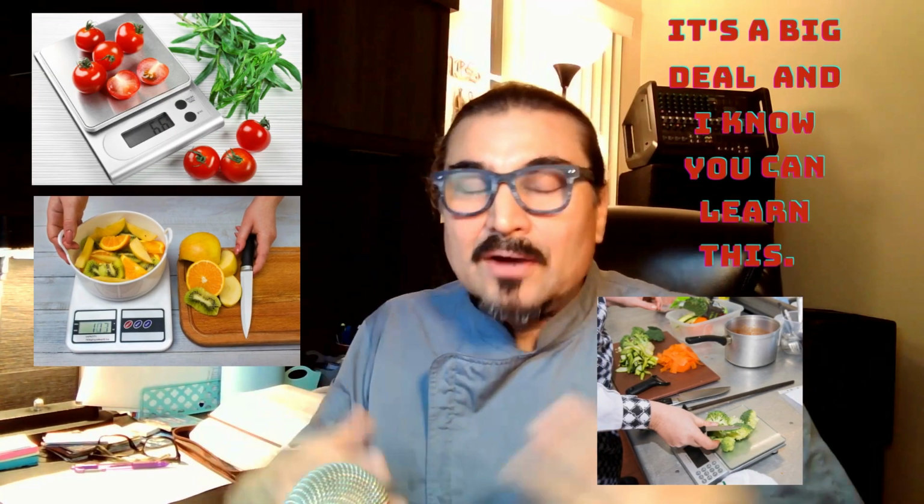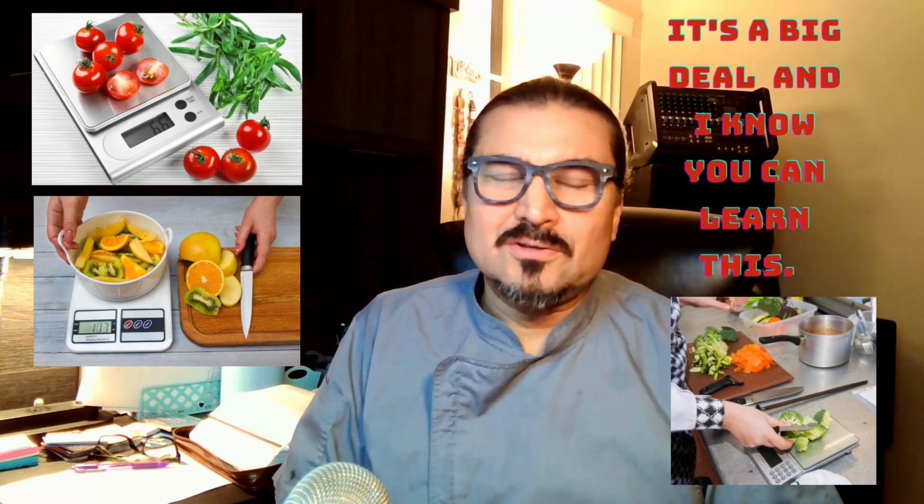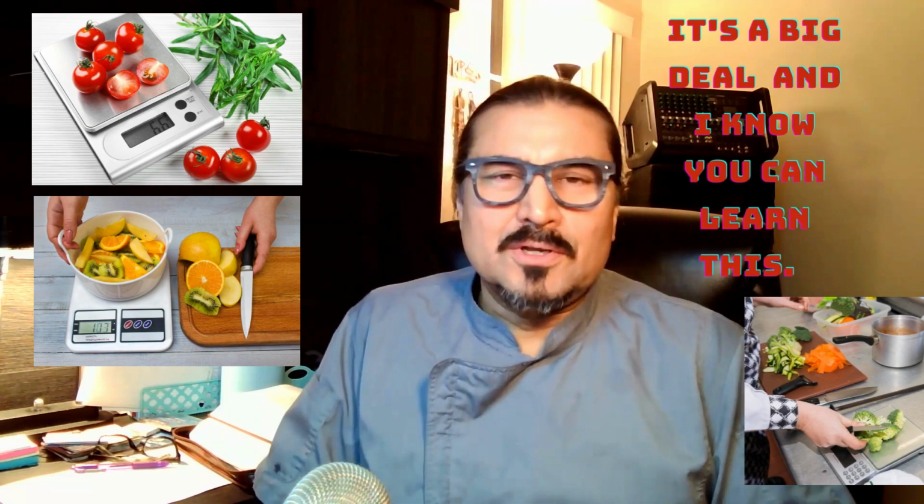Okay, one of the key things you guys do need to learn is your weights and measurements. That's learning how many ounces are in a gallon, and how many ounces are in a pound, so you can do all these calculations. So those are the things you've got to think of when you're trying to figure out these banquets.